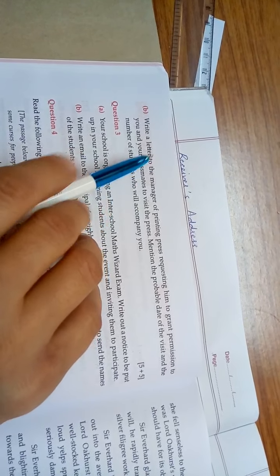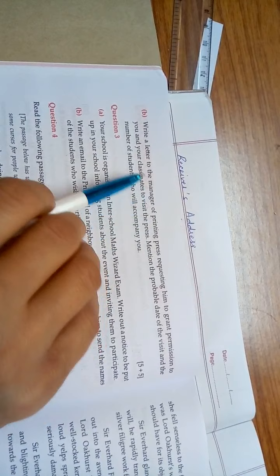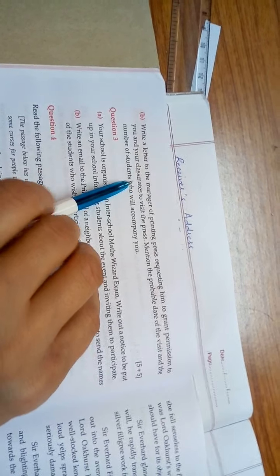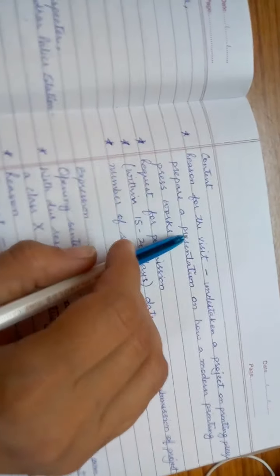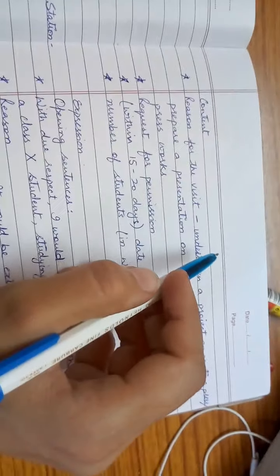Now you are asked to write the letter to the manager of a printing press, and you want to visit the press along with your classmates. Fine. Now let's see how you can write the content. In the content, first you want to give the reason for your visit. Now, what could be the reason? Why would you want to visit a printing press?